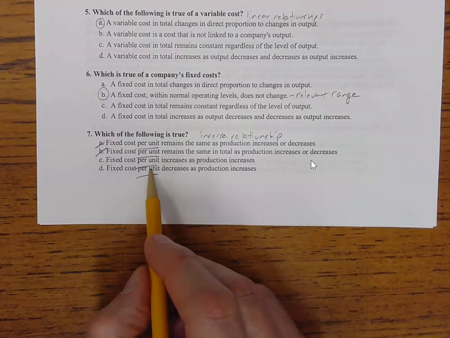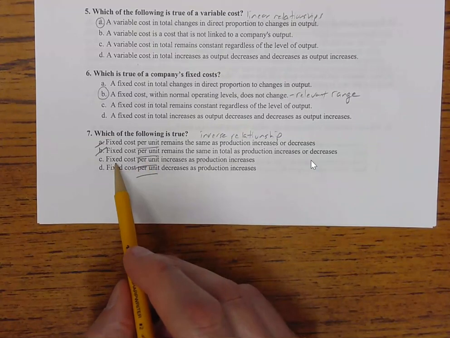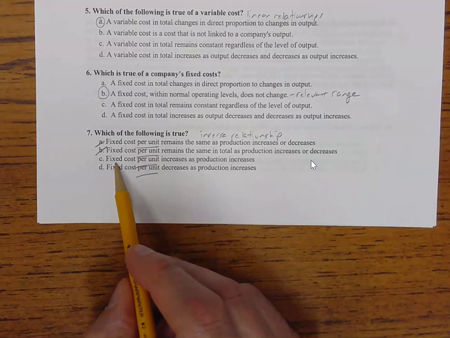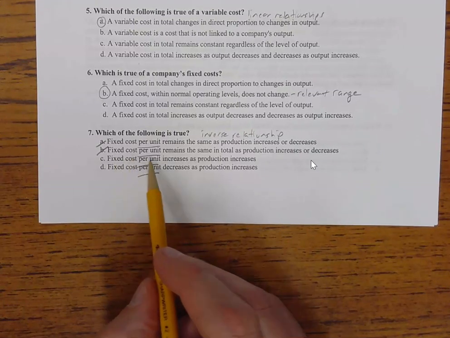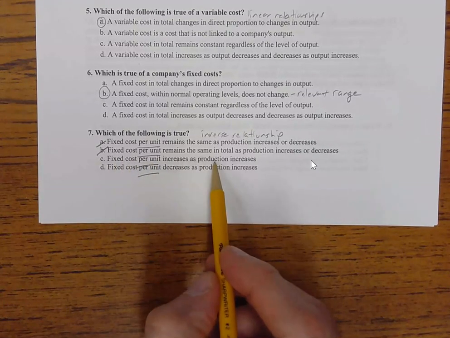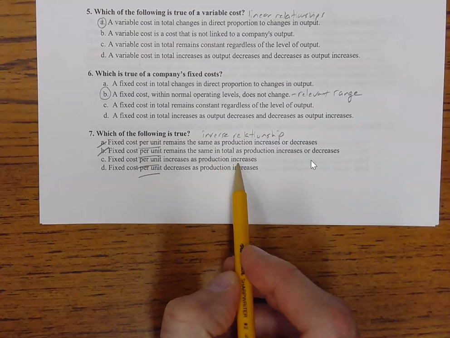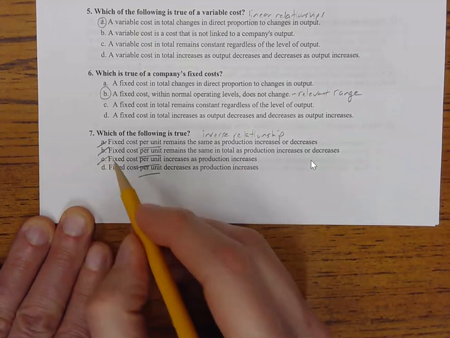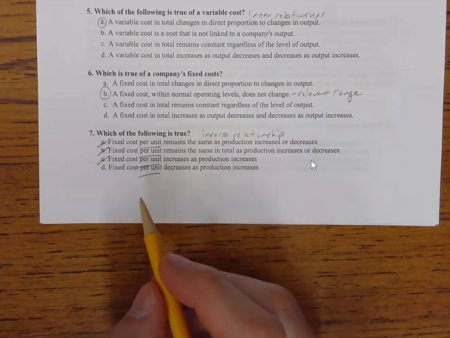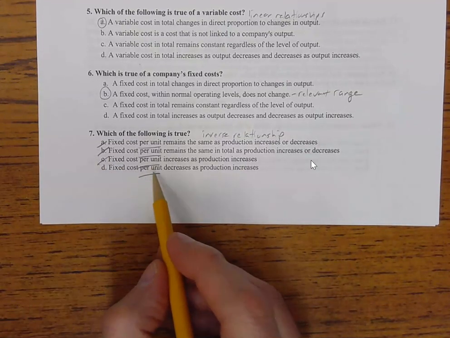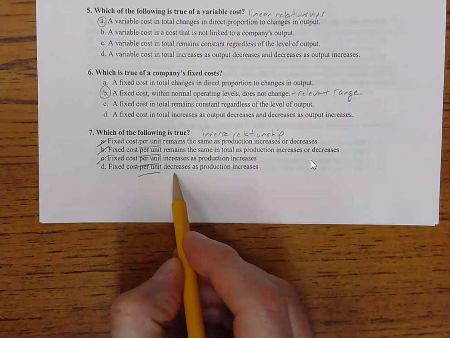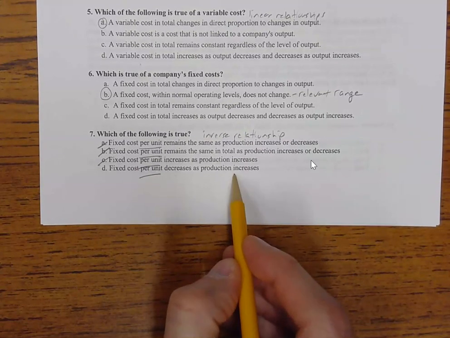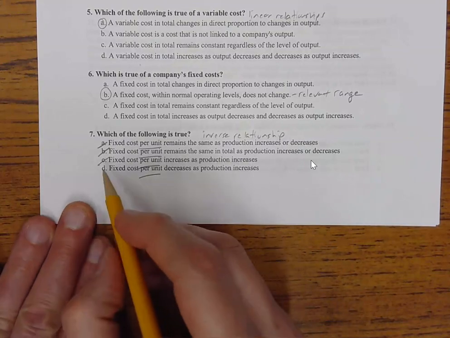So, let's look at answer choice C. It says fixed cost per unit increases as production increases. This is the opposite of what I said. So let's make sure that D is correct. Fixed cost per unit decreases as production increases. Now that's what I said, okay?